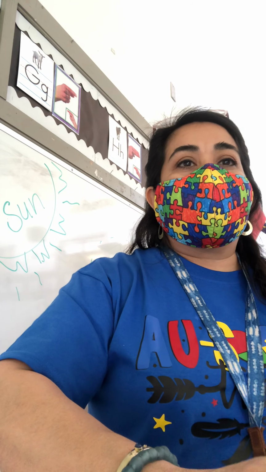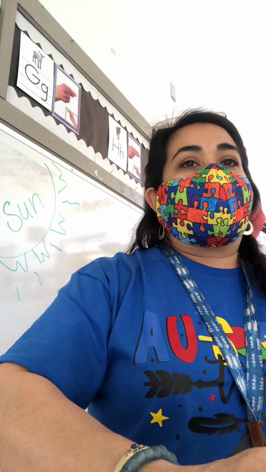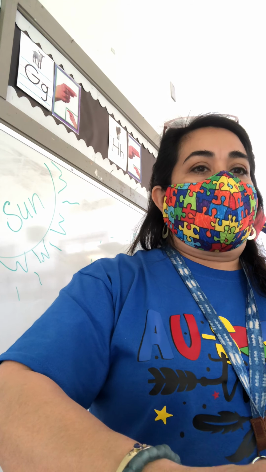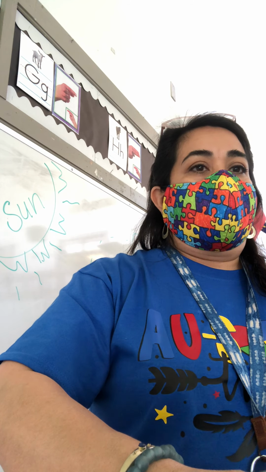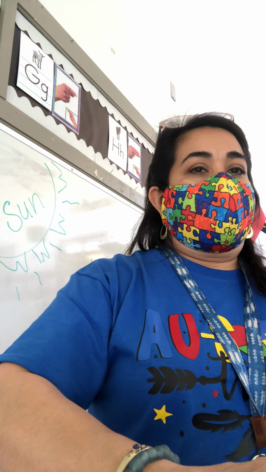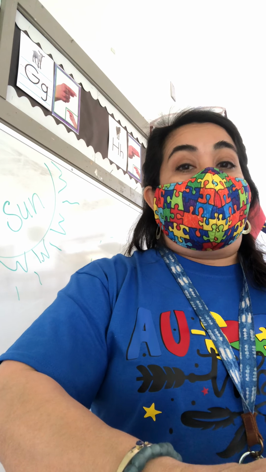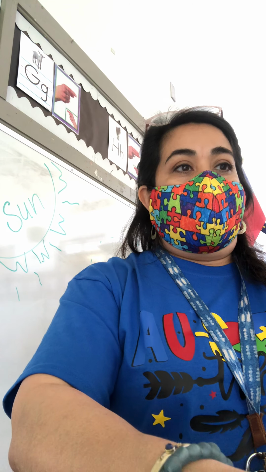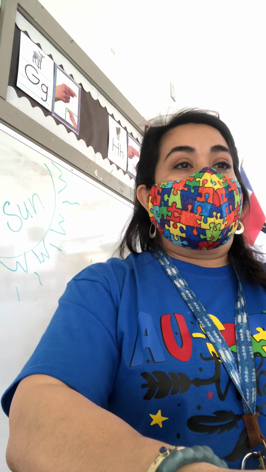At night, so if the sun is right here, but if it's too hot, that means you're sweating. But when the sun goes away, then the moon comes, and then it's cold. But the moon does not hurt your eyes, right? Because it's not as bright as the sun.